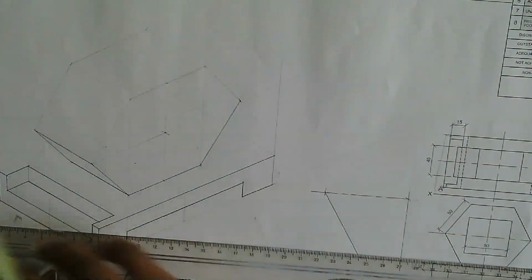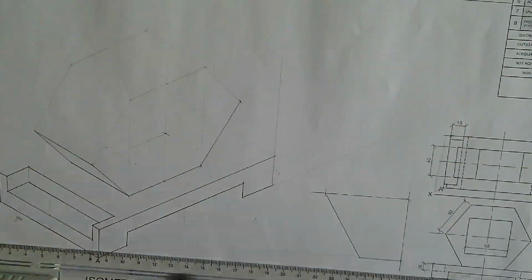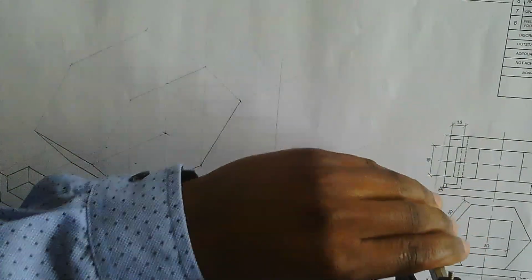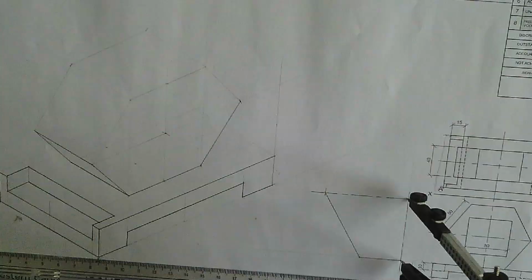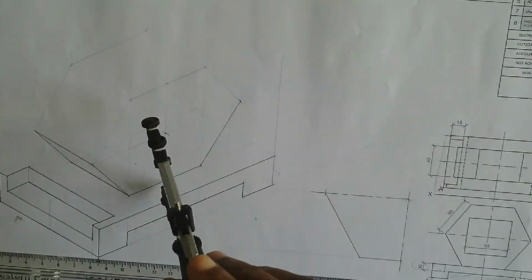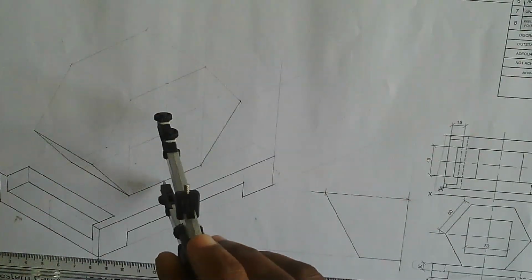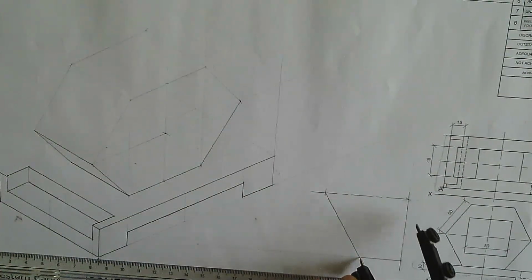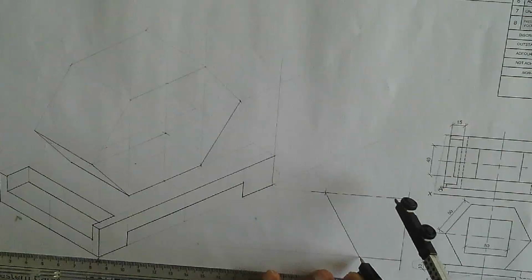Then from here to here. From this angle here to go up there.